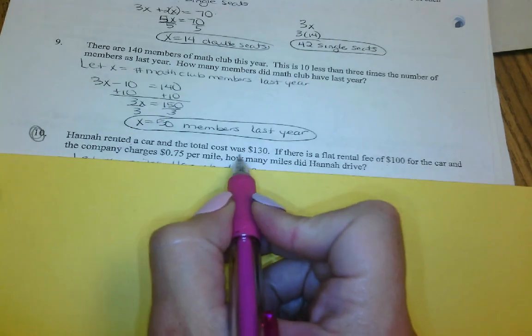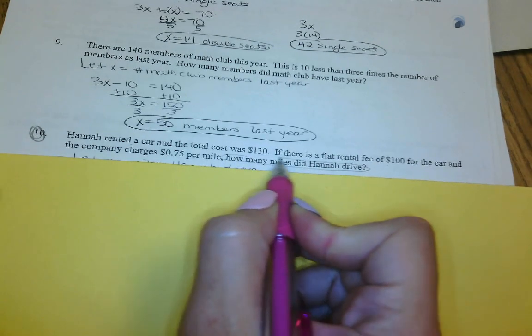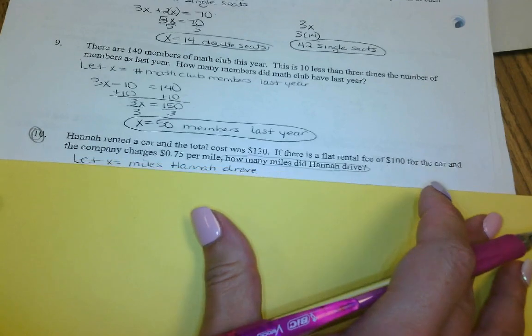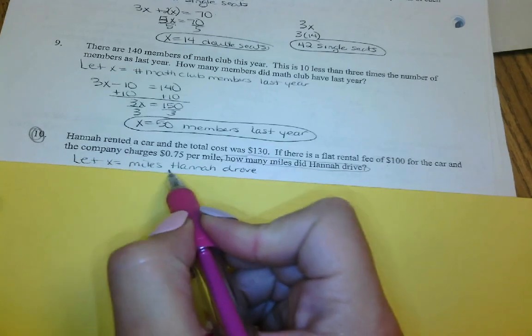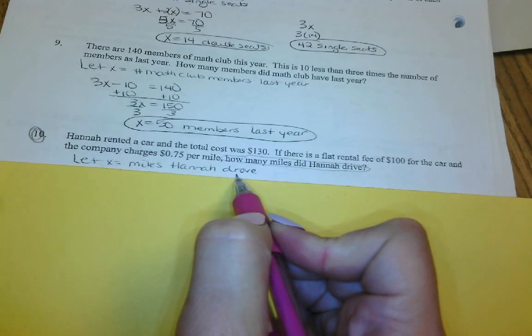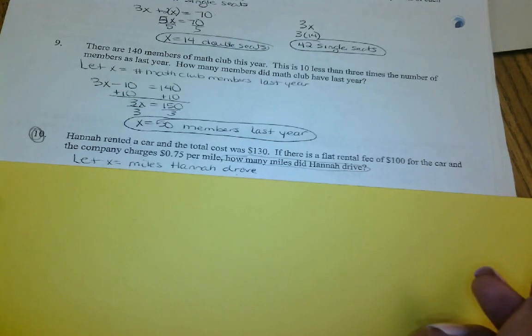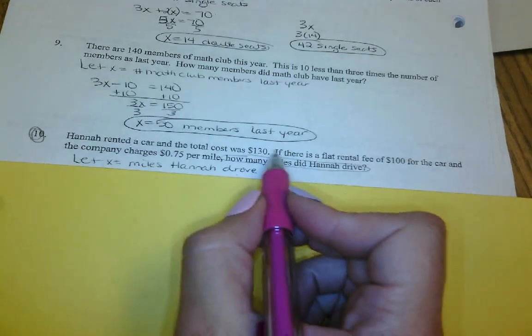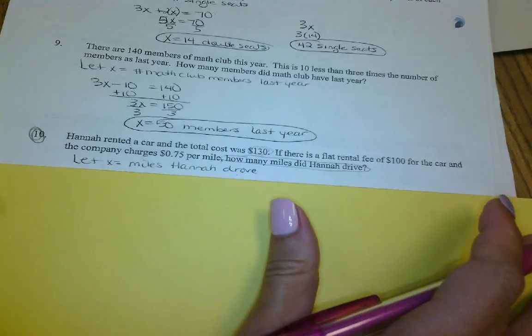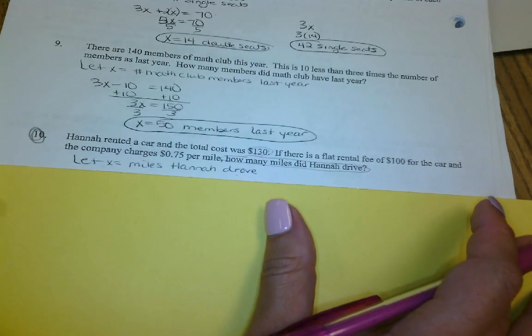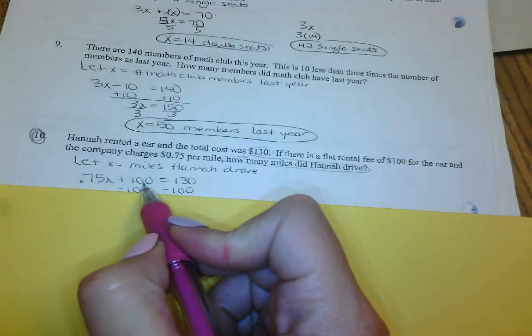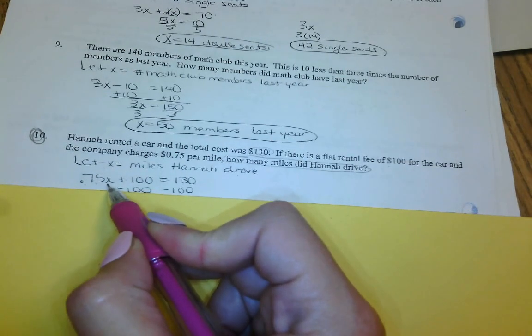What are we looking for? How many miles Hannah drove. That's my x. Let x equal the miles Hannah drove. I'm only looking for one thing. I only need one let statement. I know the total cost was $130, so that goes on the other side of my equal sign. She paid $100 plus 75 cents per mile.